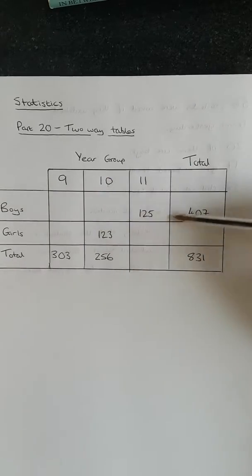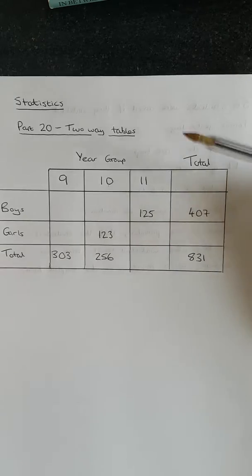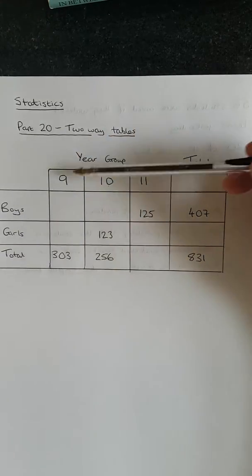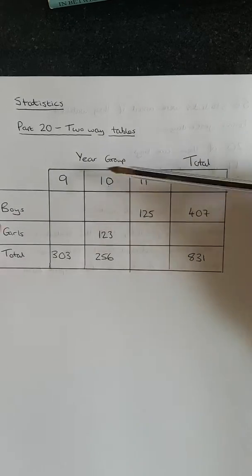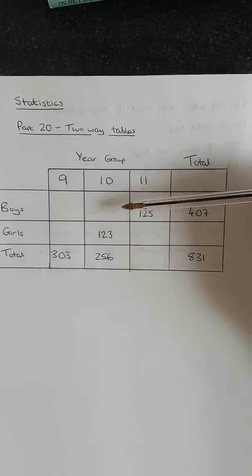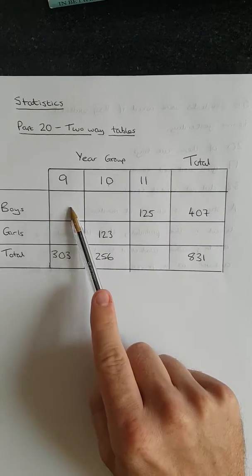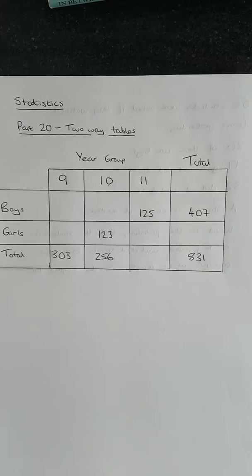This could be used to help look at marketing, it could be used to help plan events. This could be, for example, boys and girls and different preferences for foodstuffs for a party. It allows you to split the two variables up and see if there are any patterns. And later on, if you do any advanced maths, you can look at a chi-squared test of independence to see if there are any interesting relationships between the data.